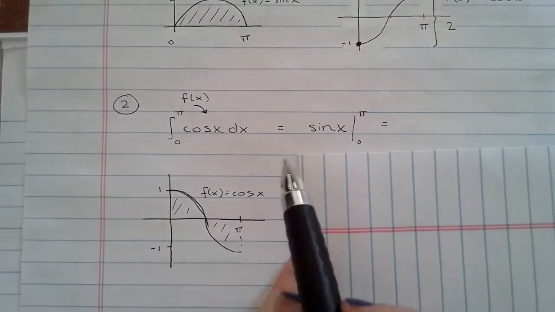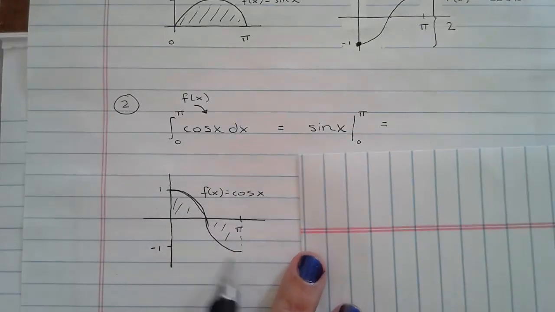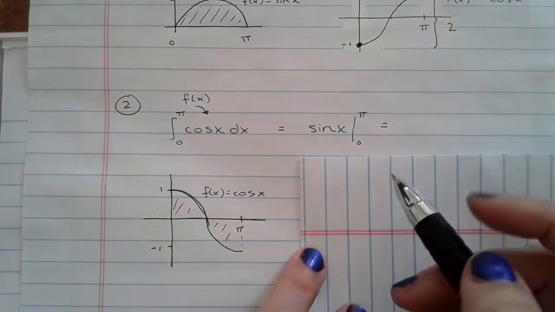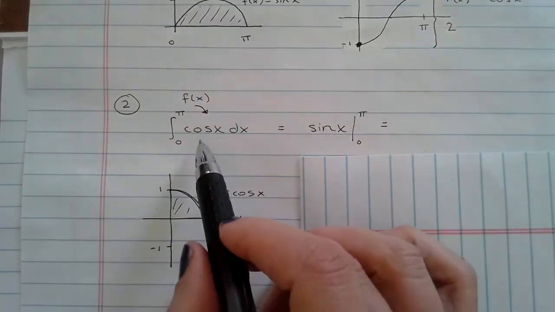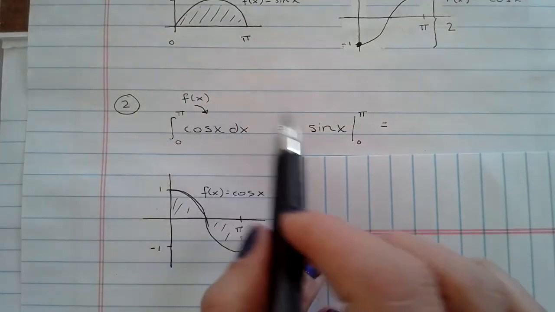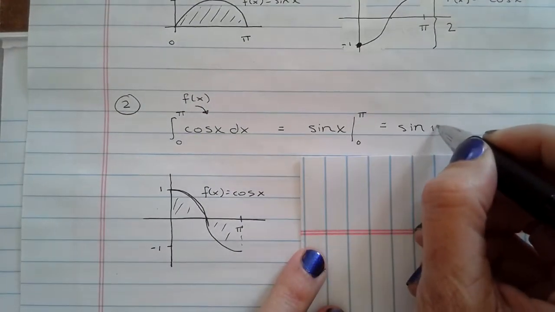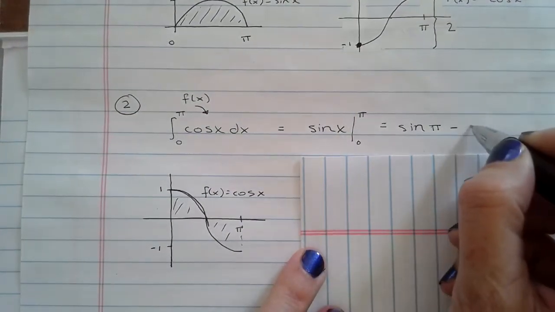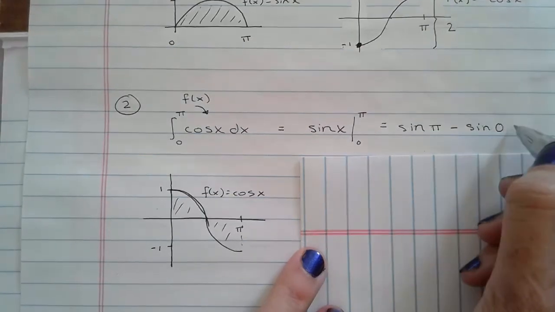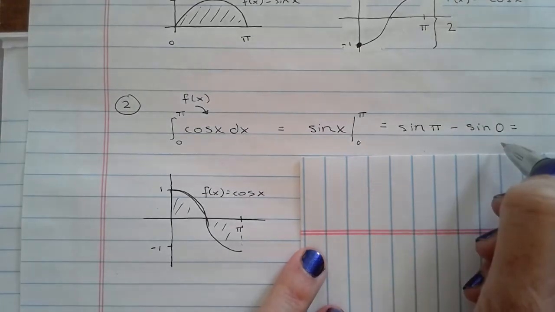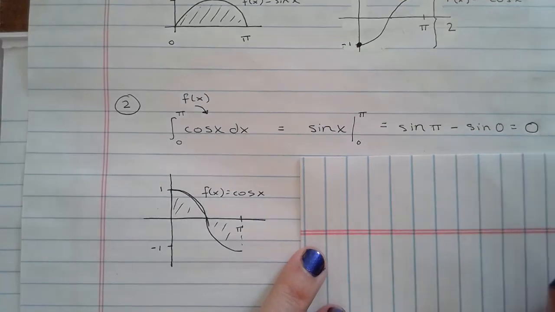If I graph the cosine x, and this is the positive cosine x, we can see that this area is probably going to be 0, but let's go ahead and verify it using the fundamental theorem. The antiderivative of cosine is sine, and we can plug in these values. Sine at pi minus the sine at 0. Okay, sine at pi is 0, sine at 0 is 0, so I'm getting 0.